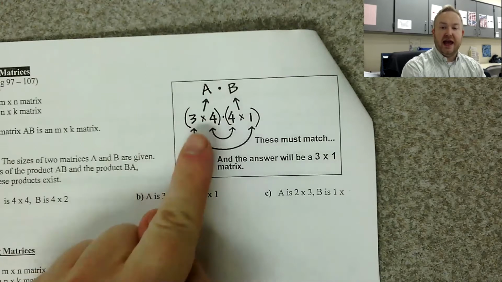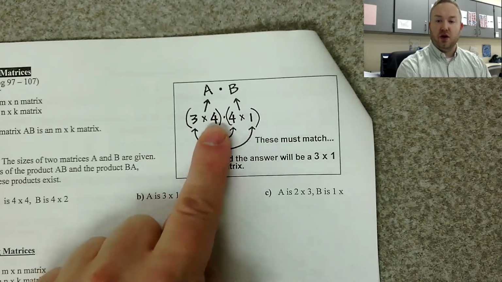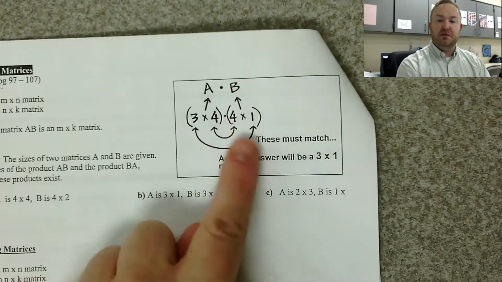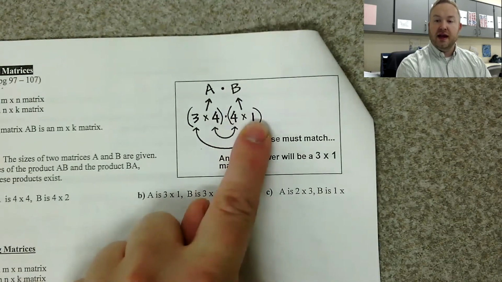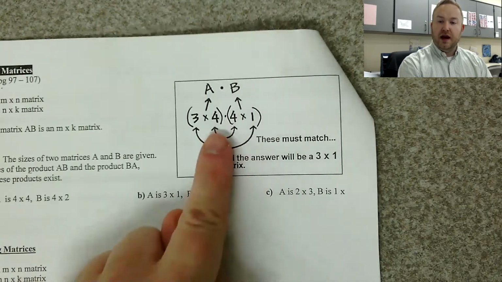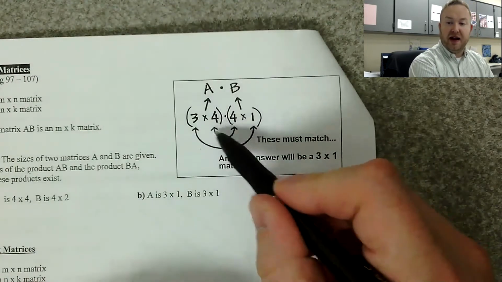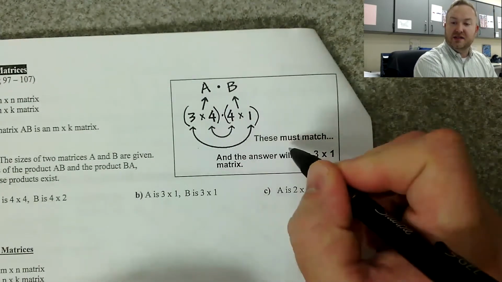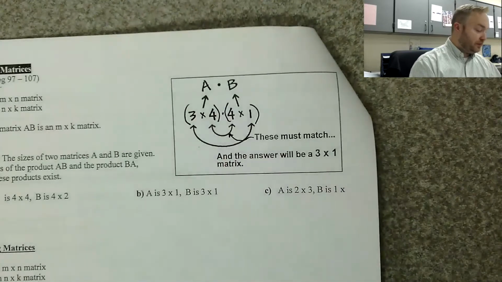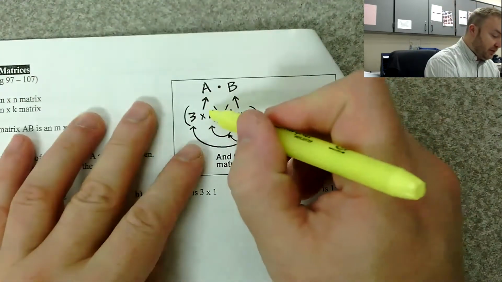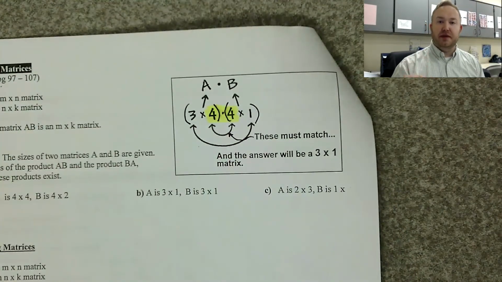Let's suppose matrix A is a 3x4 matrix, which means, as you know, that it has 3 rows and 4 columns. And let's just pretend that matrix B is a 4x1 matrix, which again, as you know, means that it has 4 rows and 1 column. You'll notice that this arrow here is kind of comparing these two numbers, and this thing that these must match is referring to those middle numbers. So in order to be able to multiply these matrices together, those middle two numbers have to be the same.